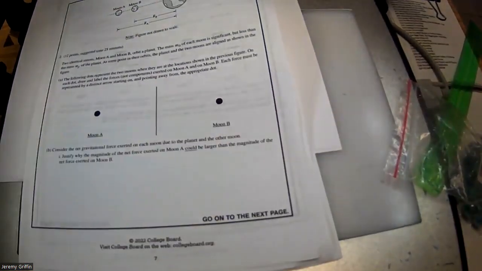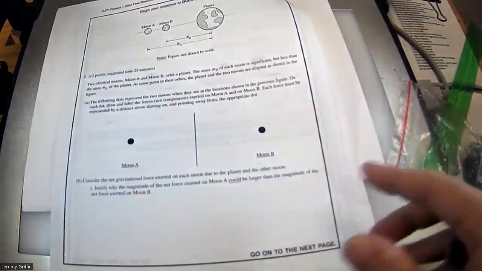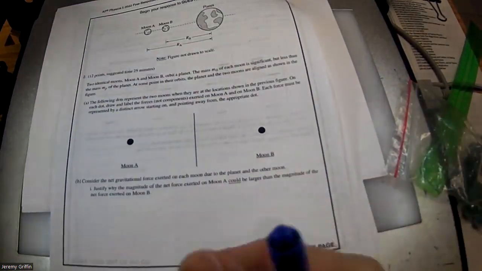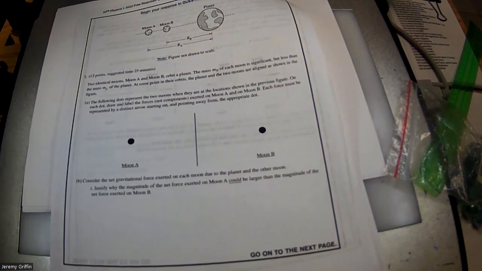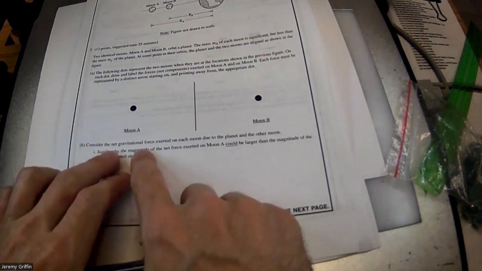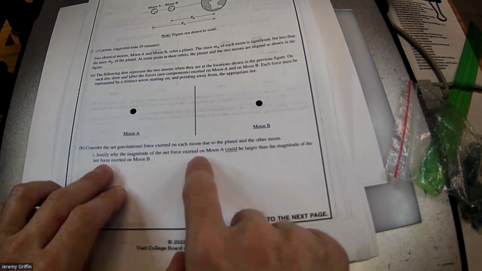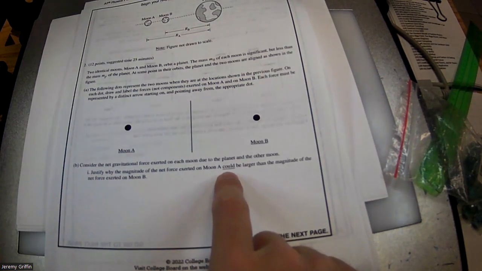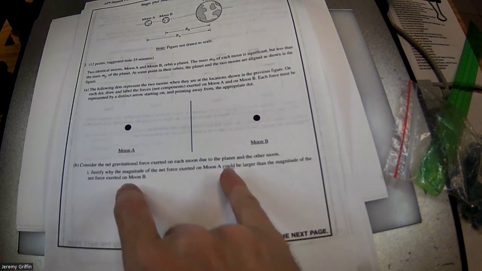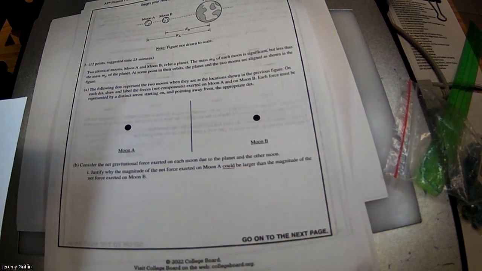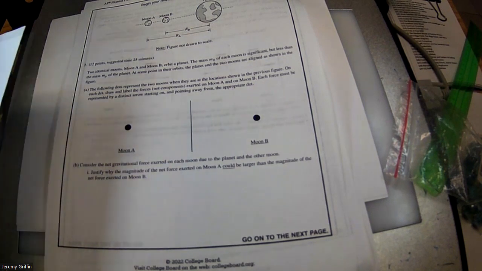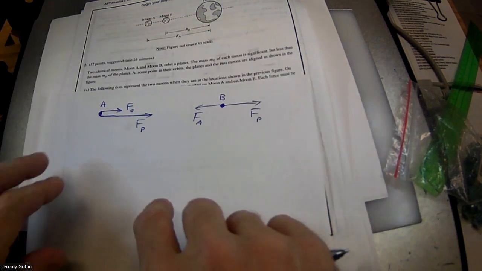But a couple of points. Oh, this was a 12 pointer, so I'm gonna guess that's worth 2 points, but who knows? Consider the net gravitational force exerted on each moon. Justify why the magnitude of the net force on moon A could be larger than that of B. So I think this is pretty open-ended. There's probably lots of possible correct answers, but I'm going to give you maybe a pretty straightforward one.